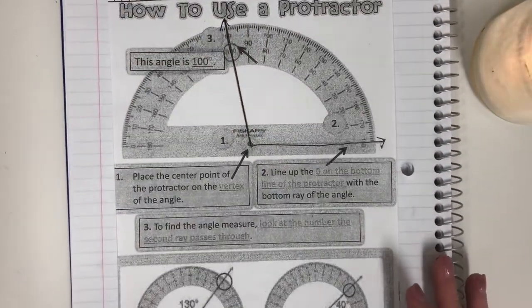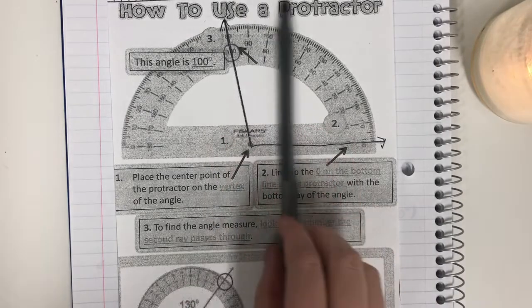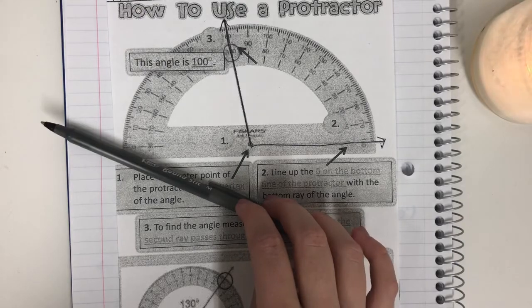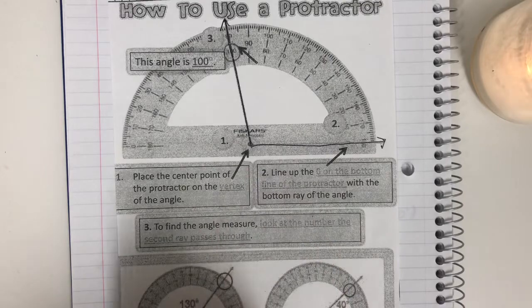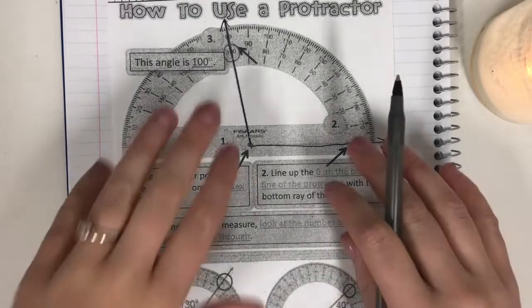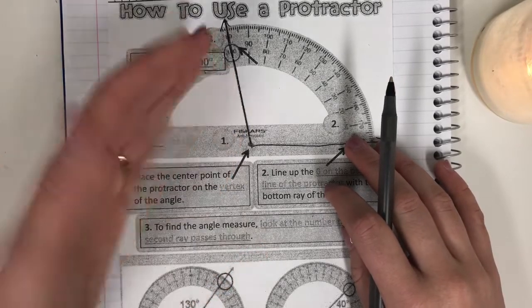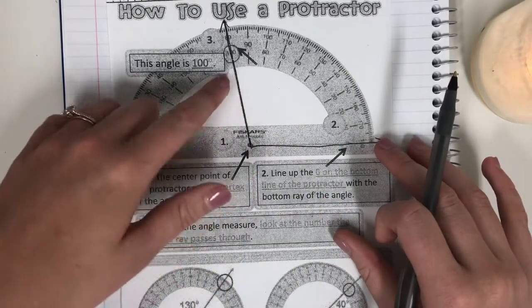Okay, so this will just help you. I wouldn't really worry about this part right here. I would really try to think, okay, I know that a 90-degree angle is a right angle. So anything that goes past my right angle is going to be more than 90, and anything that's less is going to be less than 90. That's how you know how to use the protractor: by knowing your benchmark angle of 90 and then determining which number best fits that. And you can tell this is an obtuse angle and that it's going to be greater than 90.